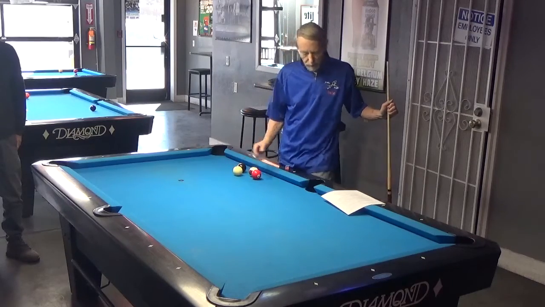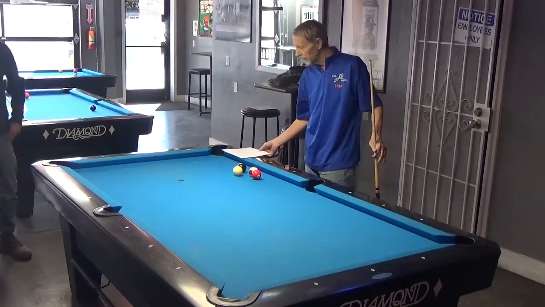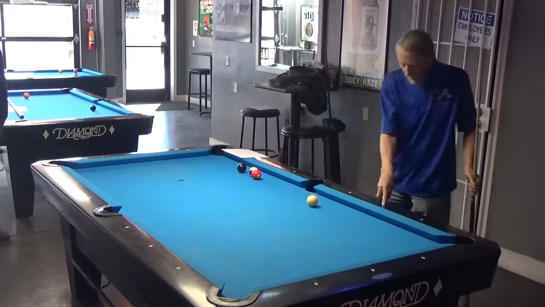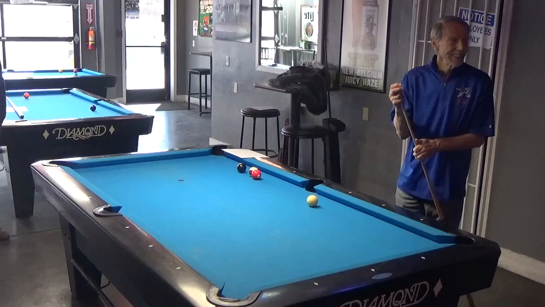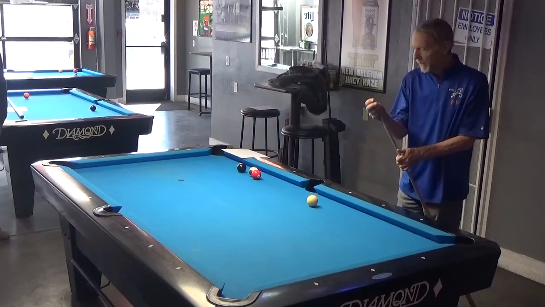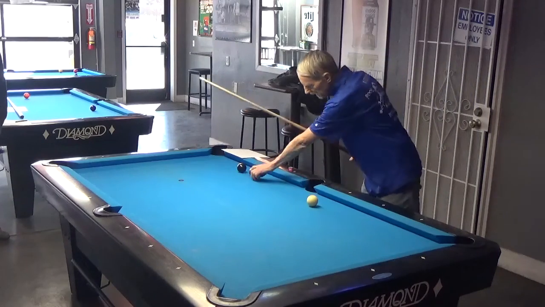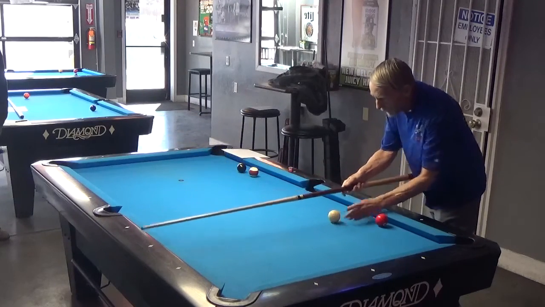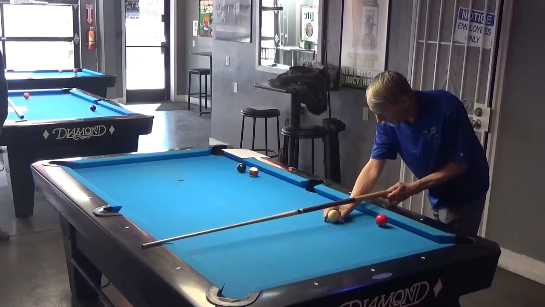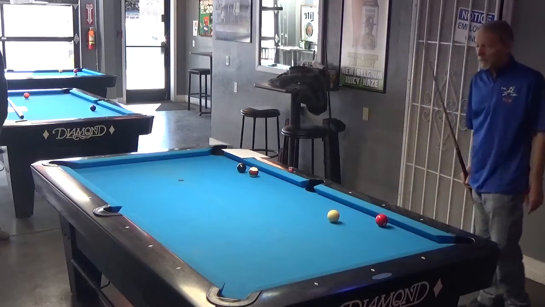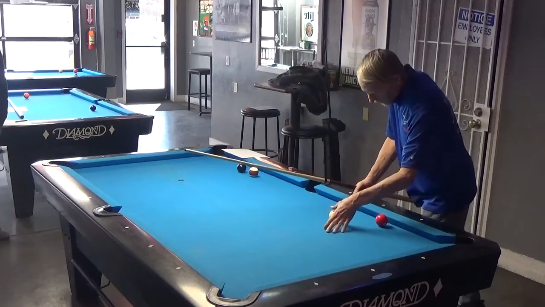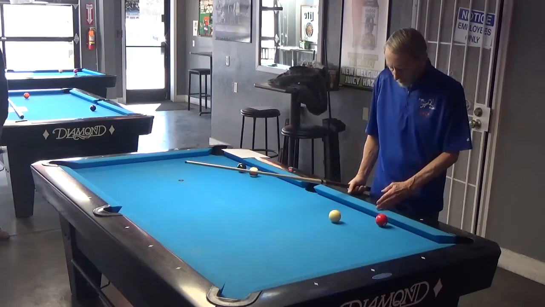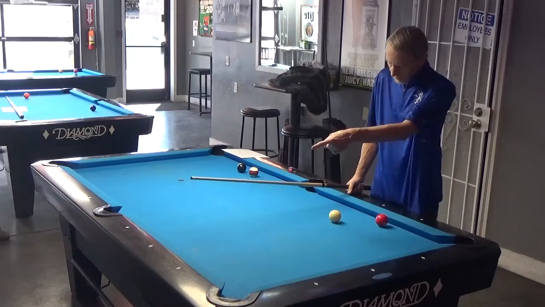All right, a little bit on English. We haven't covered it too much. One thing I wanted to show you, these diamonds are here for a reason, aren't they? Let me show you how they can be used. Let's say the cue ball is straight across this diamond here. Well, the amount of English that I'll use can basically tell me exactly where the cue ball is going to hit the rail.